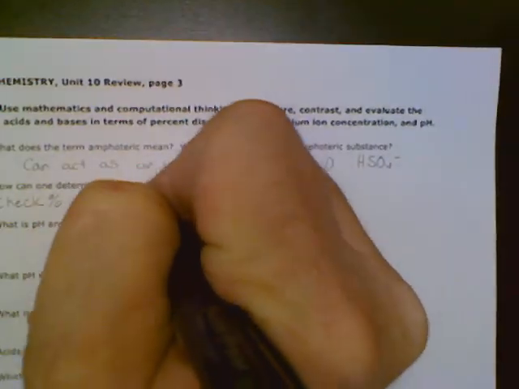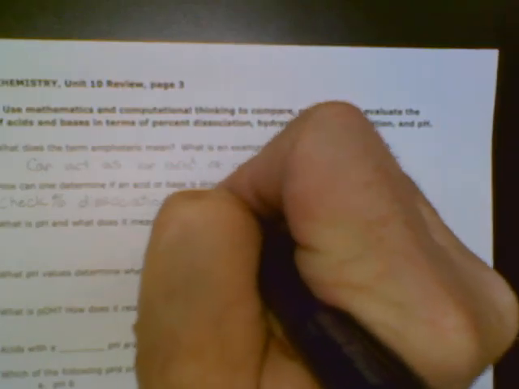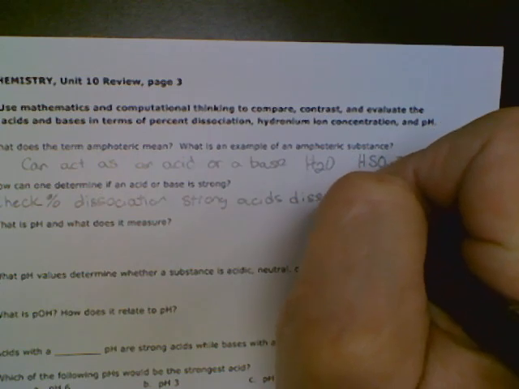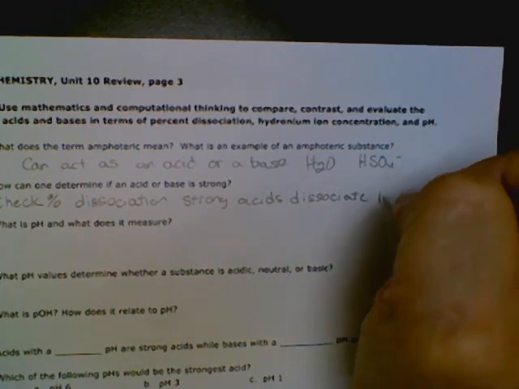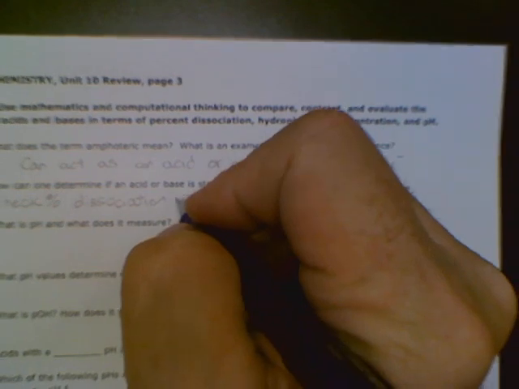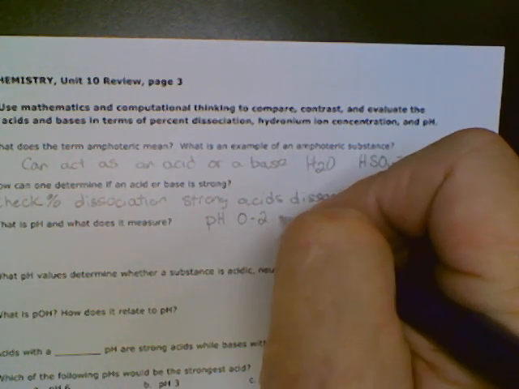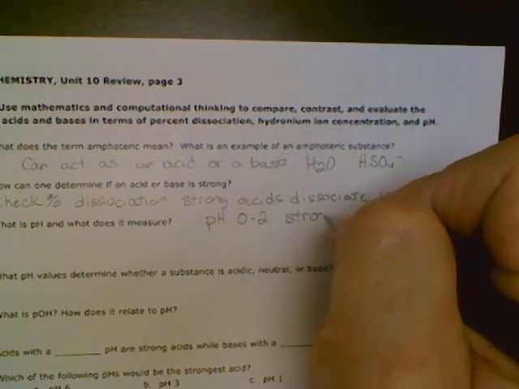How can one determine if an acid or base is strong? Well, you could plug a light into the solution and see how brightly it lights up. You could check percentage dissociation. Strong acids dissociate 100%. You could check pH. If it's a pH between 0 and 2, that's a strong acid.